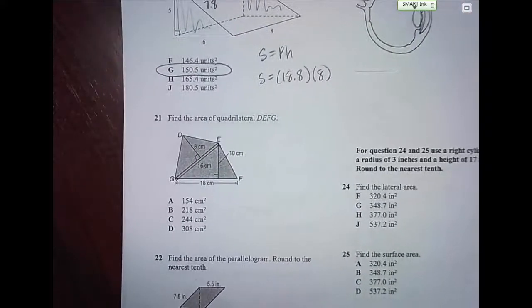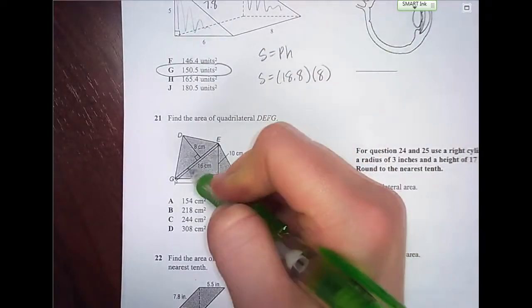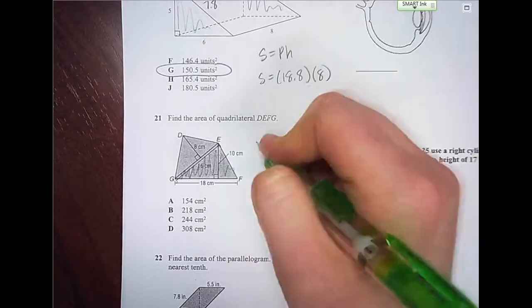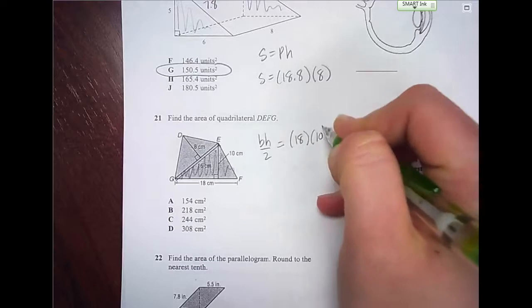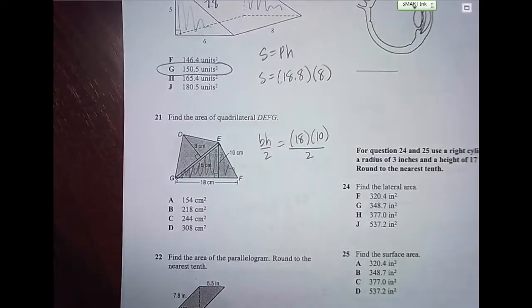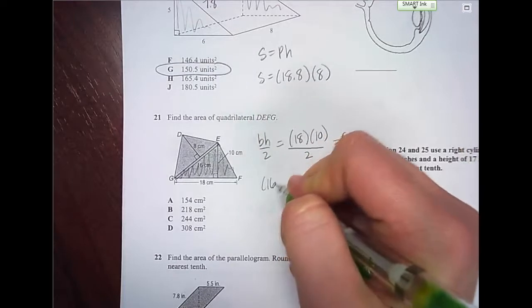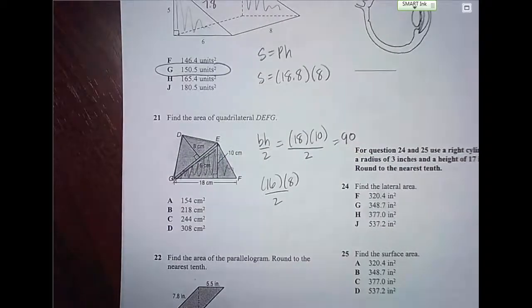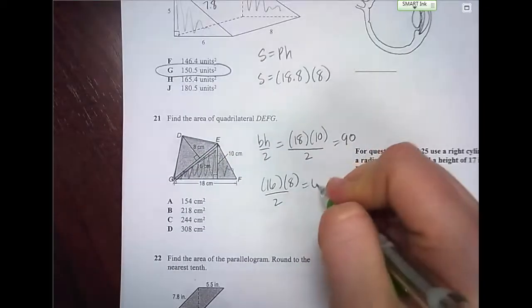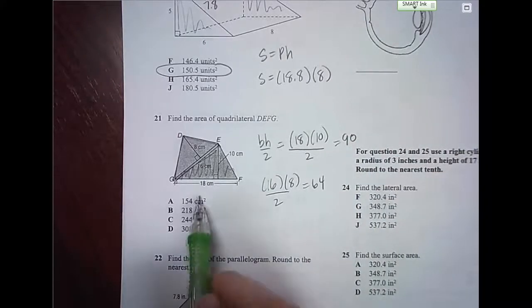Number 21, find the area of the quadrilateral. So you've just got a bunch of triangles here, so I'm just going to do area of a triangle. I'm going to do this area of the triangle, so base times height divided by 2. The base is 18, the height is 10, and divide that by 2. And I got 90. And then I'm going to do this one. So I've got 16 times 8, divided by 2 is 64. And then I'm just going to add those together. 90 plus 64 is 154.